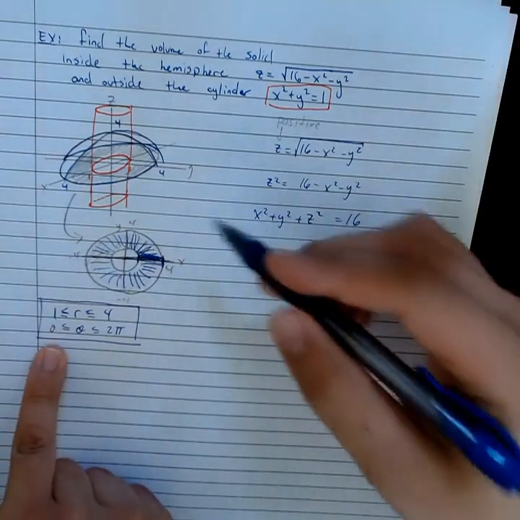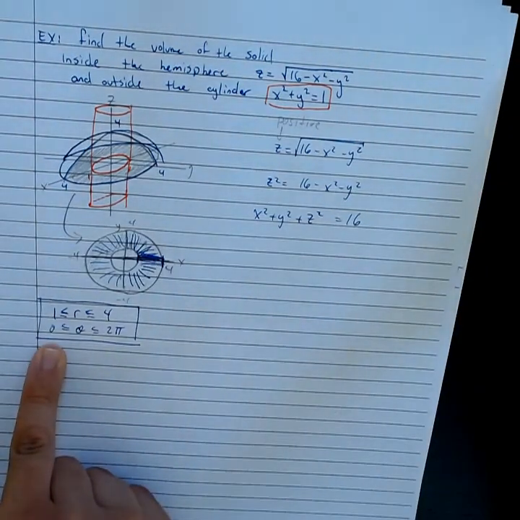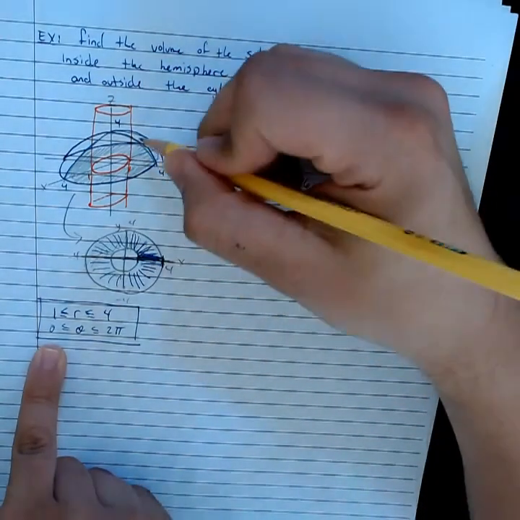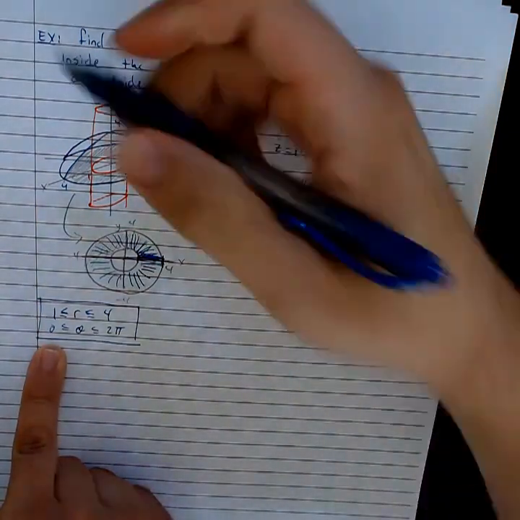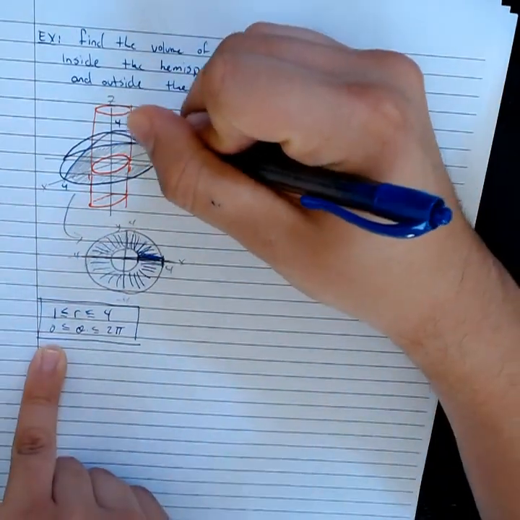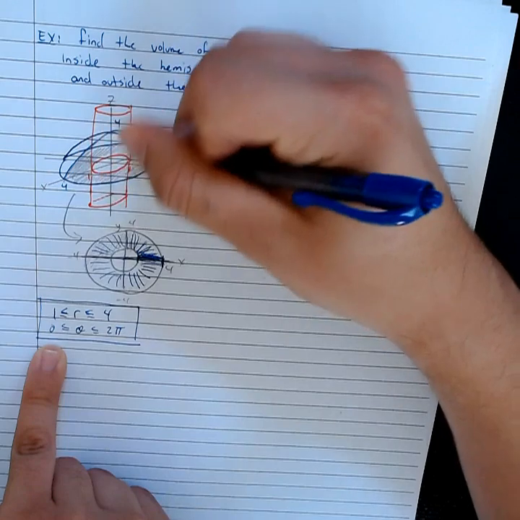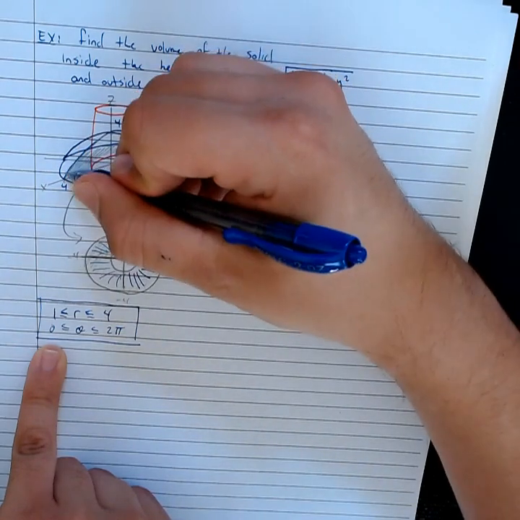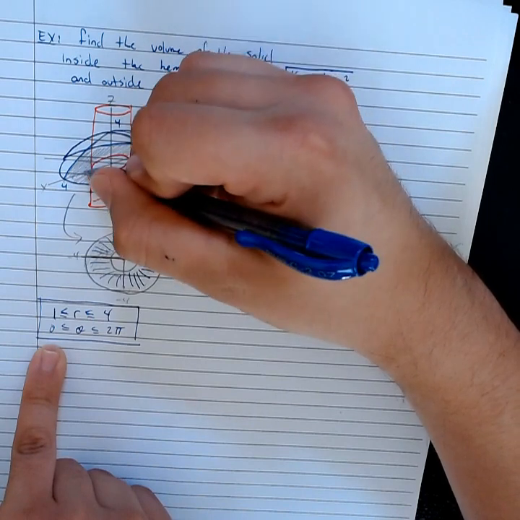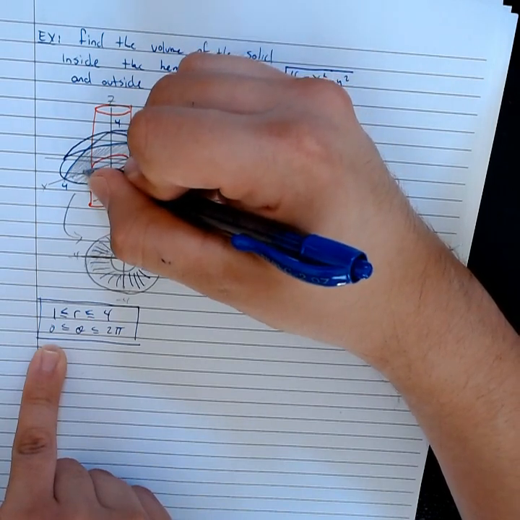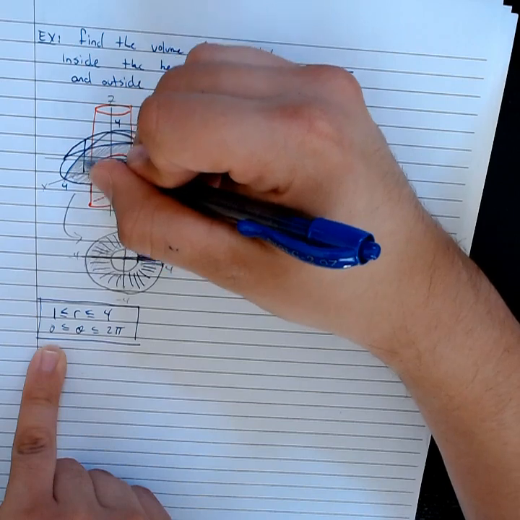We want to find this volume in here. We want to find all the stuff that's inside of the sphere but outside of this cylinder. Well, notice that as long as I'm outside of the cylinder, the only function that I need to worry about is the function that gives me the hemisphere.